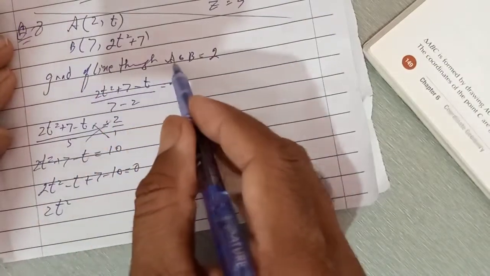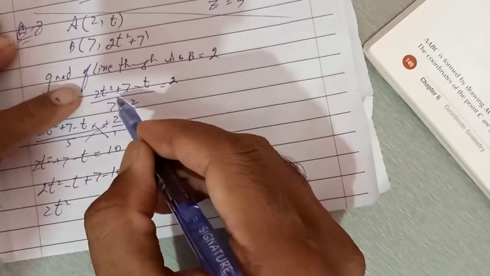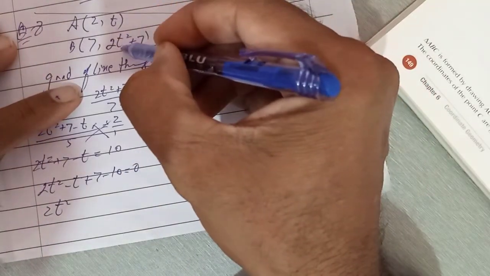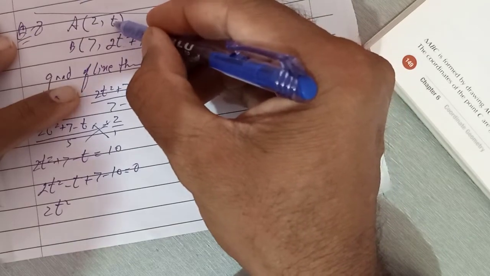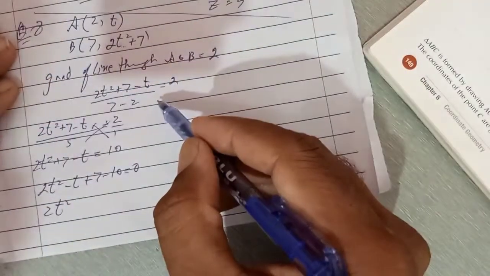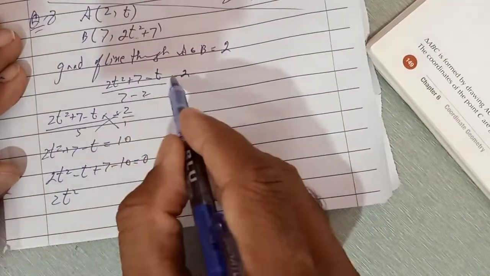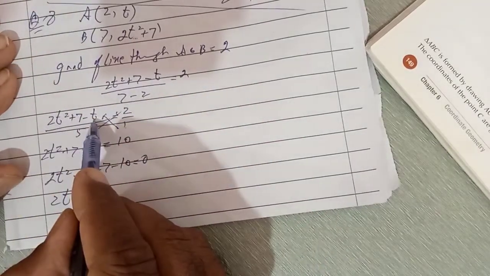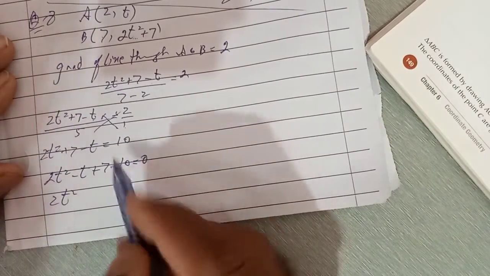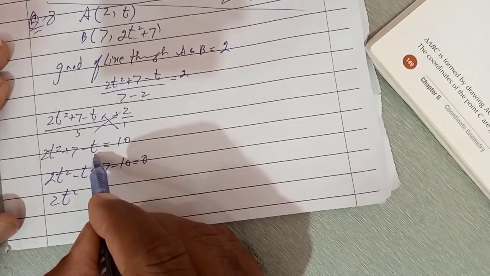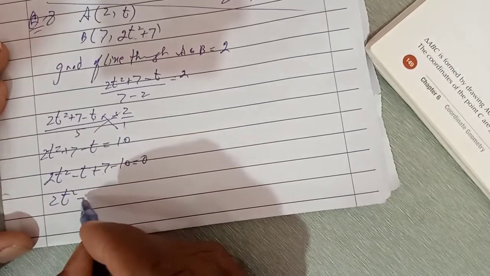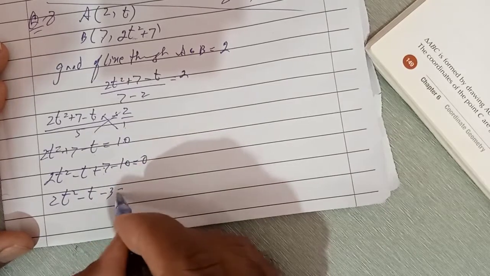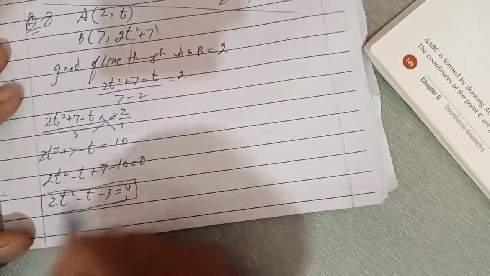So the gradient of the line through A and B is equal to 2. I use the formula to calculate the gradient. So y2 minus y1: I subtract, 2t square plus 7 minus t, and I write over here 7 minus 2. 7 minus 2 is 5. This 2 I change into a fraction, 2 by 1. Do cross multiplication. 1 is multiplied by this whole expression, and 5 is multiplied by 2, which is 10. I shift that 10 on this side. So when 10 is shifted on this side, 7 minus 10 is minus 3. Now I have got a quadratic equation.